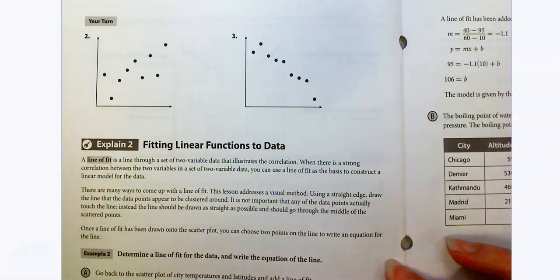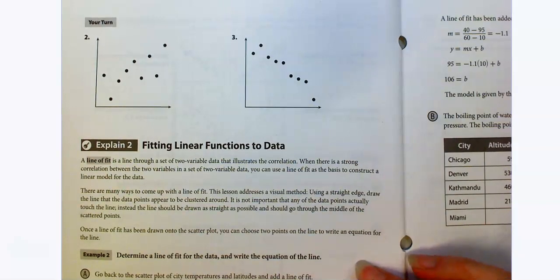Okay, I'm now on page 362 and it says your turn. So look at 2 and look at 3. Pause it for just a second if you need to think, and figure out what kind of correlation and how strong you think the correlation is for number 2 and number 3.